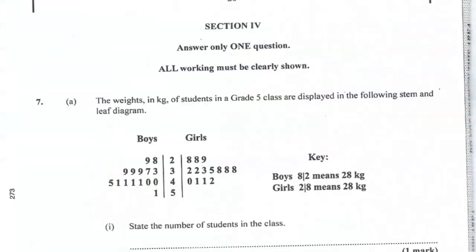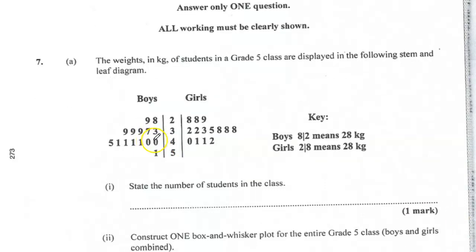Next, this was back in the day when we had options. In this section, you're given two questions, I think one is statistics and one is mechanics, and you're asked to answer only one. But we're going to answer both of them. I'm going to begin with question 7, which is statistics. We have a stem and leaf plot here. We're asked to state the number of students in the class.